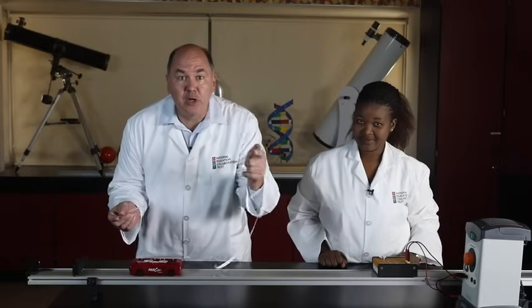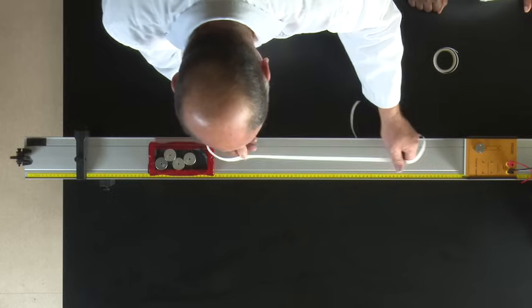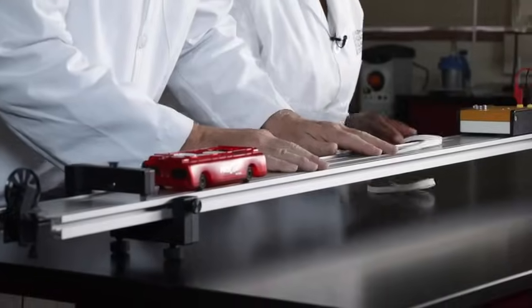Let's check that the dots are evenly spaced on this tape. It looks like they're evenly spaced and the trolley is running down the track at constant velocity.